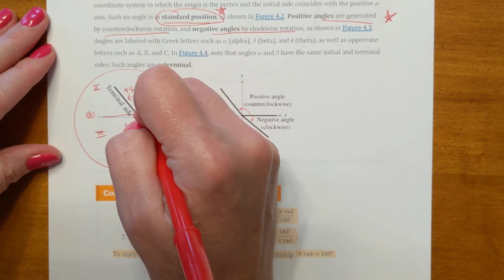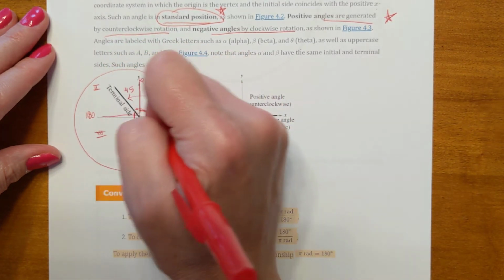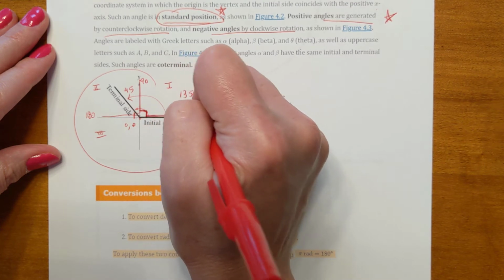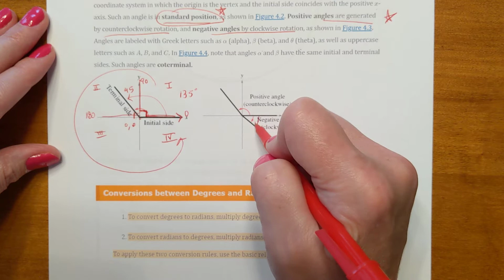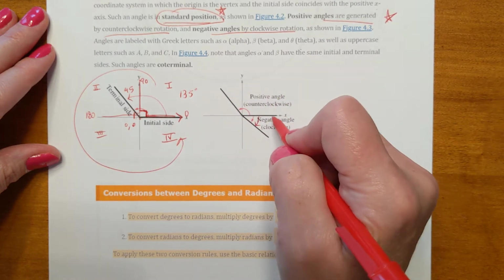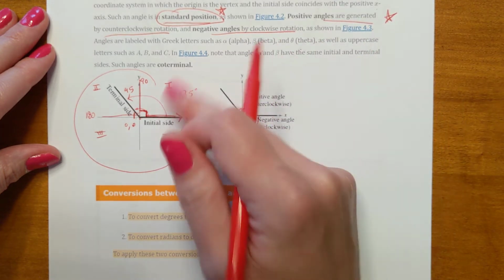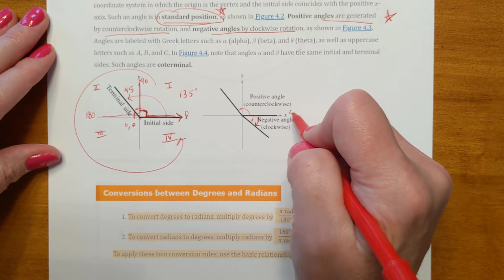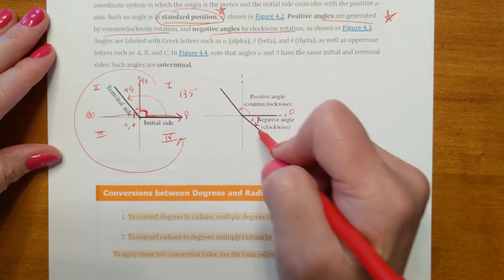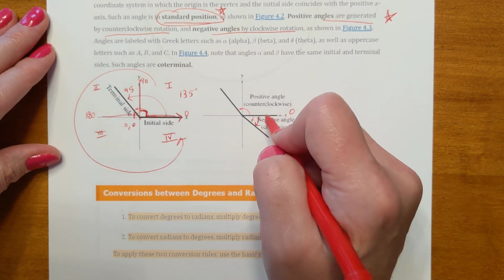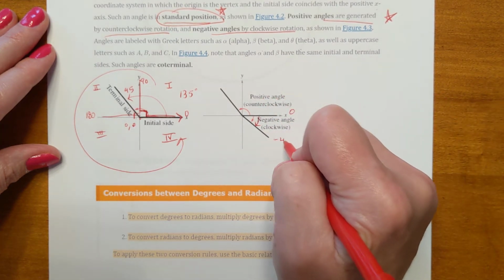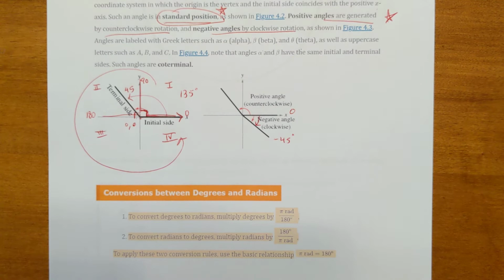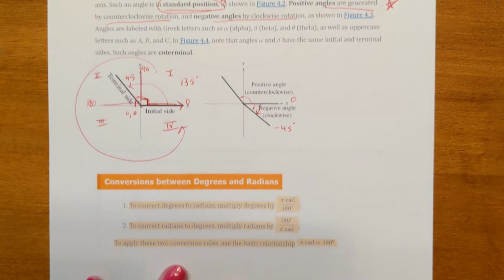So we've gone 90 plus 45 more, so this whole angle would be 135 degrees. Looking at this angle here, they wanted us to go negative on it, going clockwise. So going clockwise, again, starting at 0, we went about halfway through that quadrant of 90 degrees, and half of 90 is 45. So this would be a negative 45-degree angle.